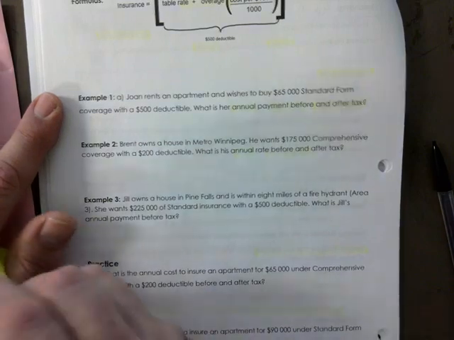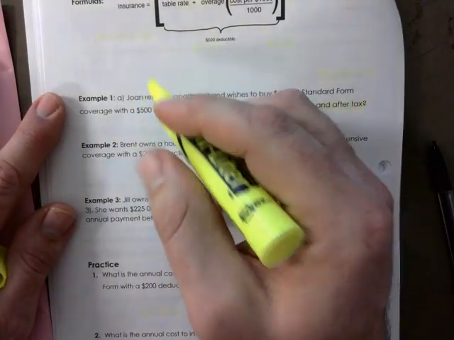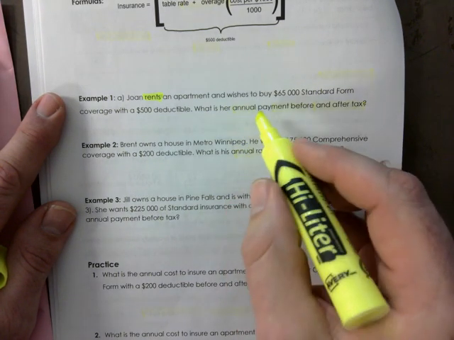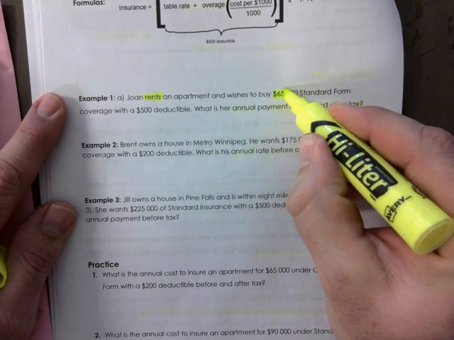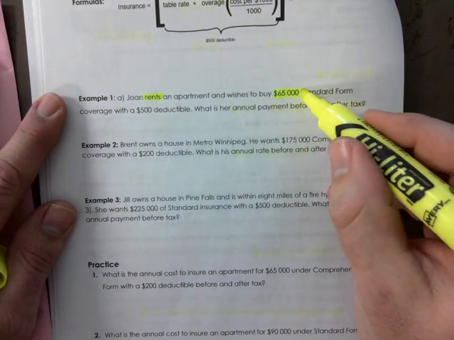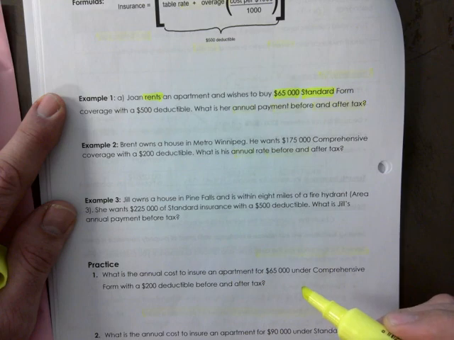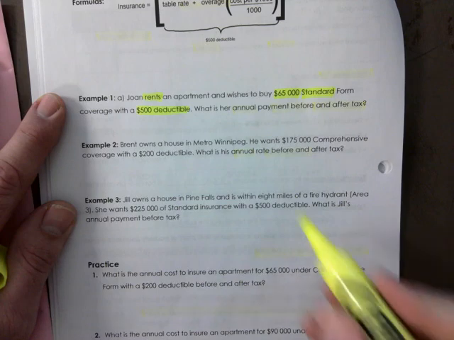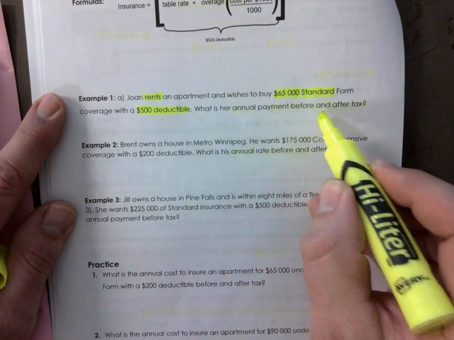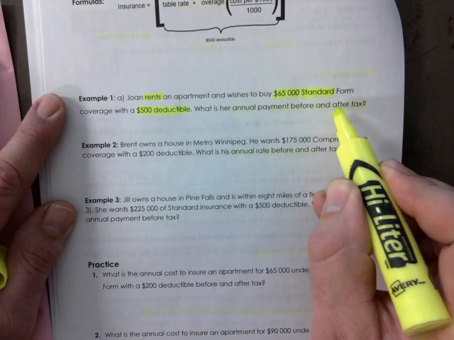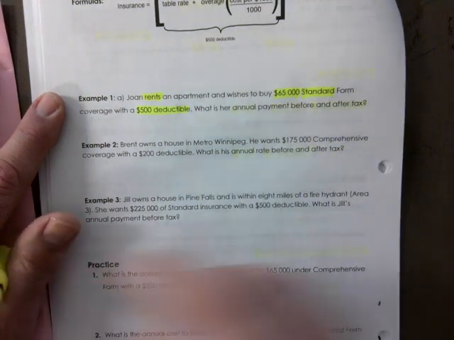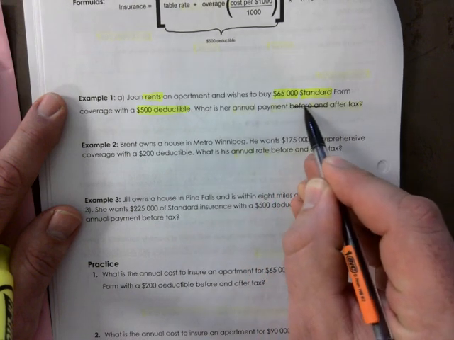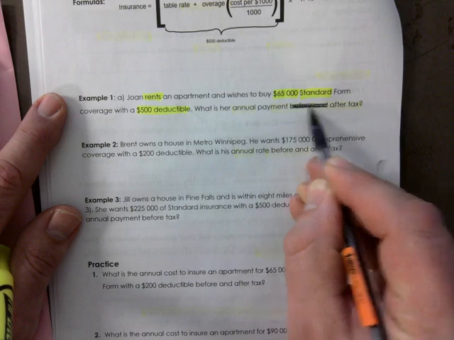Joan rents. Oh, that's renting, so that's tenant insurance right there. An apartment and wishes to buy $65,000 of coverage. You want standard, and you want a $500 deductible. What is their annual payment before and after tax? Let's just do this for now. We'll get rid of the before. We'll just do after tax.